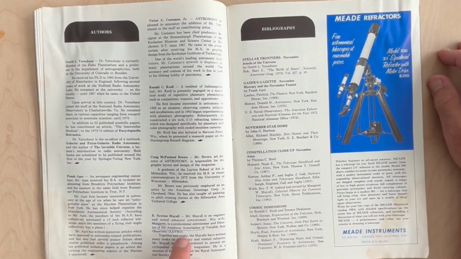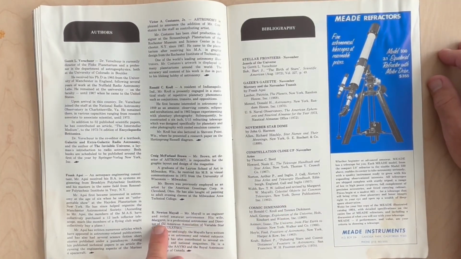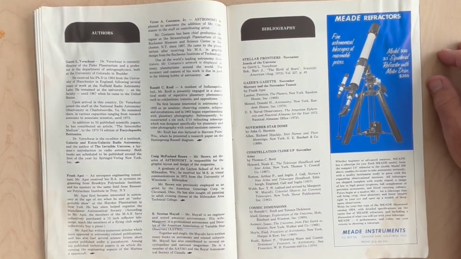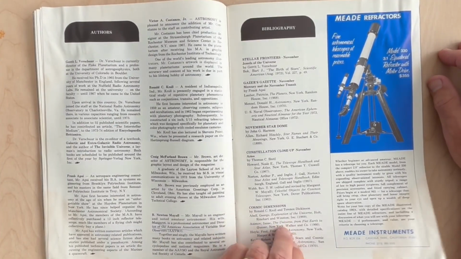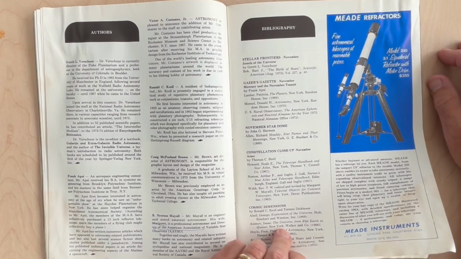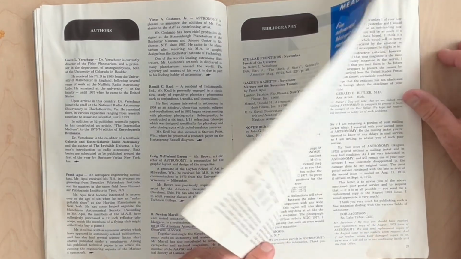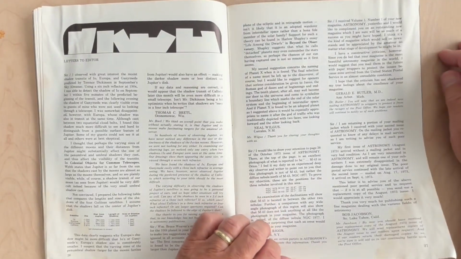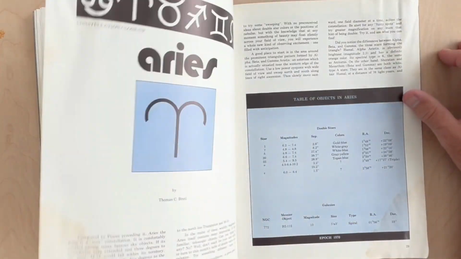I don't know, I was just looking at this, I noticed this Mayall name, Margaret Mayall. I think I met her back when I was an AVASO board member. It's been many years ago, but I think I did. And she's a real knowledgeable lady.